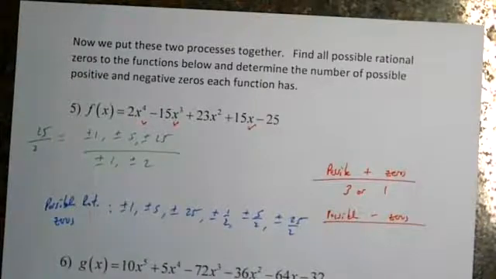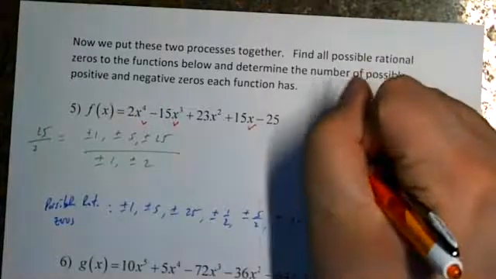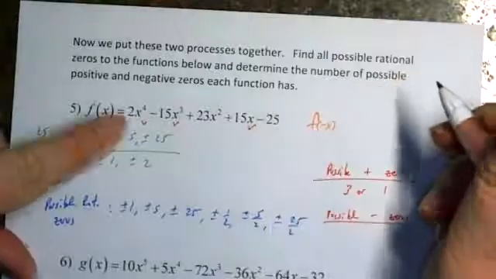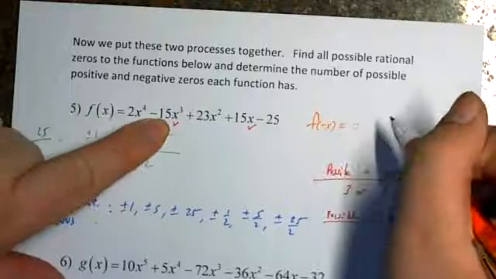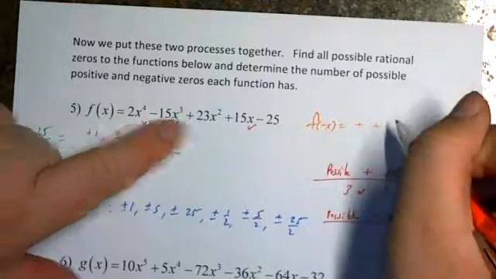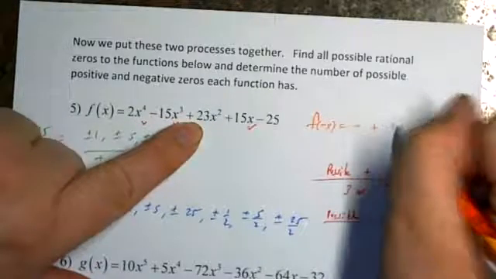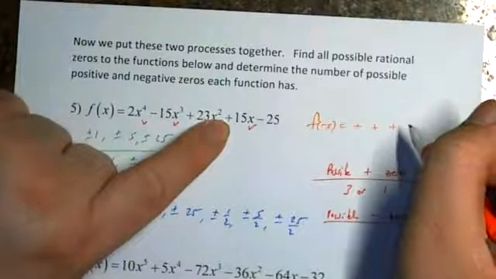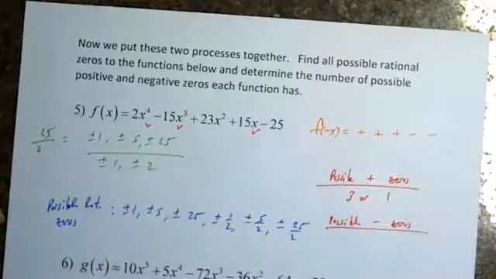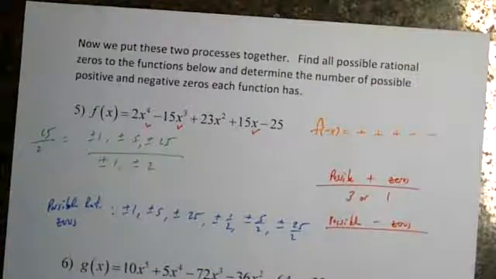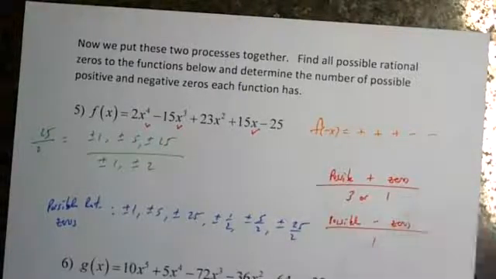Okay, negative zeros. Okay, f of negative x. Let's plug in a negative x. Nothing changes, so that's positive. Changes, positive. Even degree, nothing changes, positive. Odd degree, changes, negative, negative. Okay, how many sign changes? Just 1. So there must be 1 negative zero.